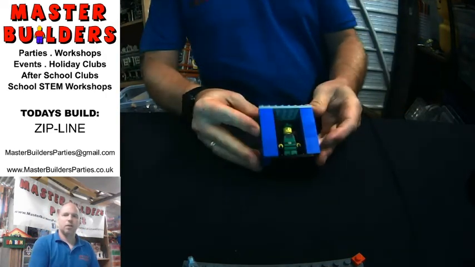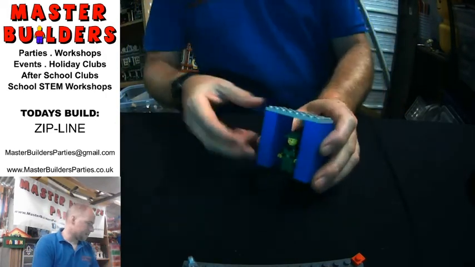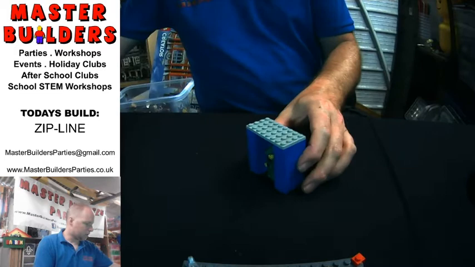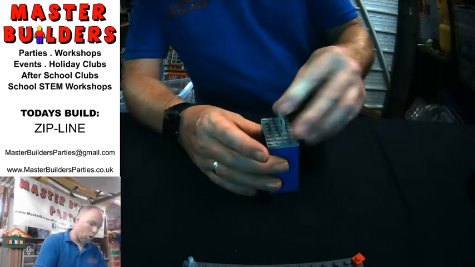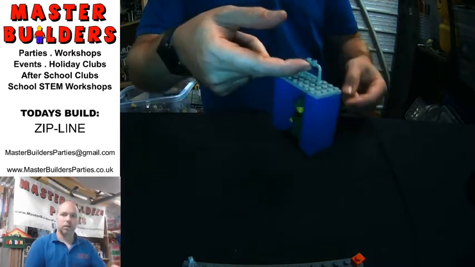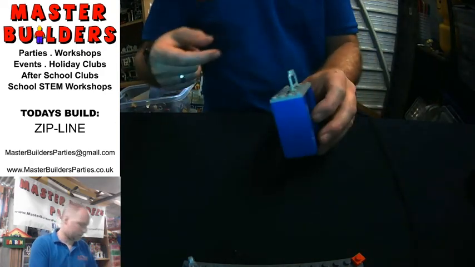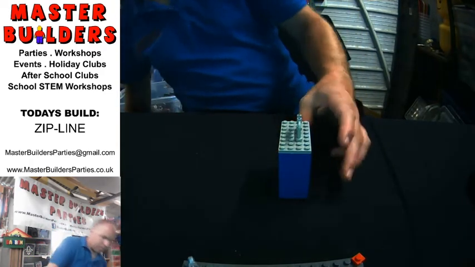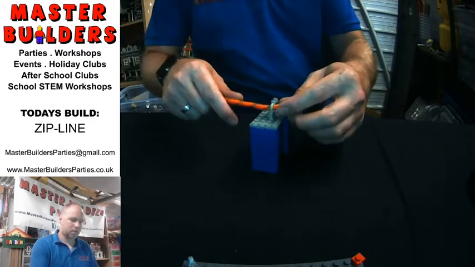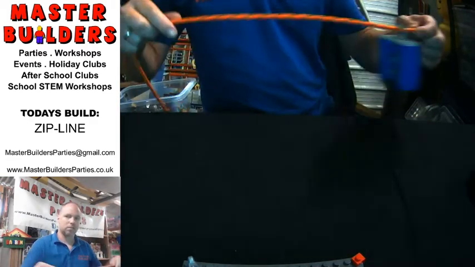Yeah. Something really simple. That will work. It will probably just work with one connector as well, because it's quite small, so it's not going to tilt around or anything. So there it is, look.